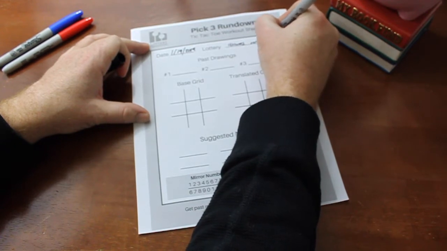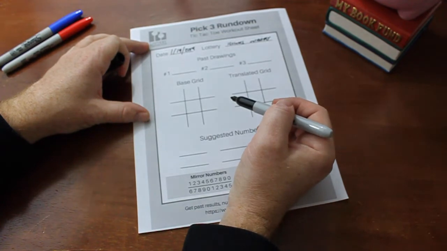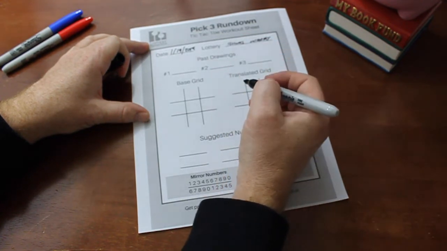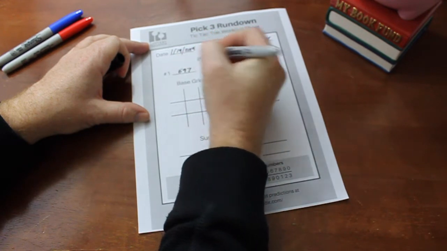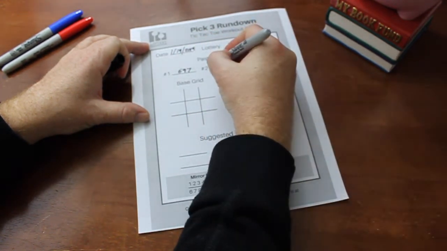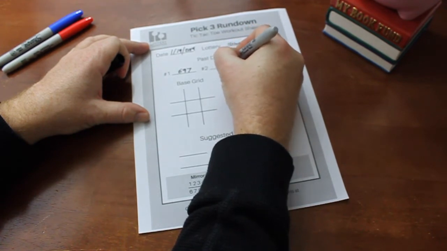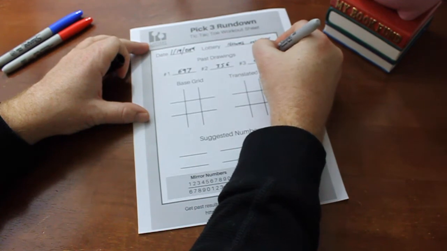And the way in which we start this is we start by getting the last three drawings in the Illinois lottery. So on the 18th of January, we had 6, 9, 7 in the midday. On the 17th, we had 3, 5, 6. And then on the 16th, we had 0, 8, 0.